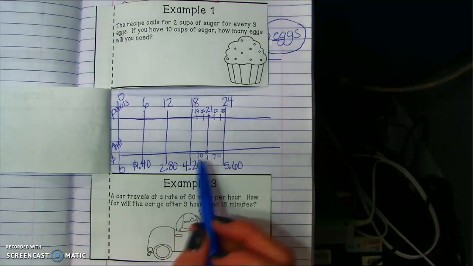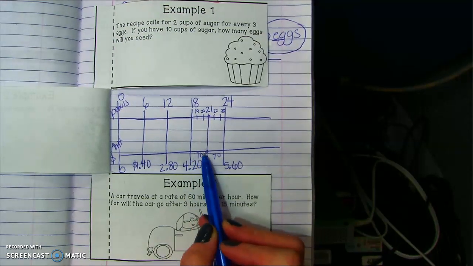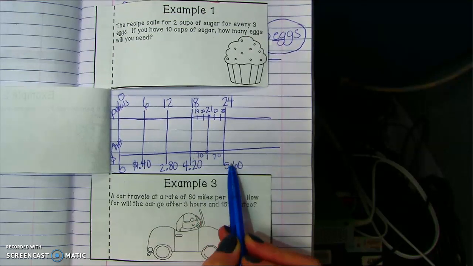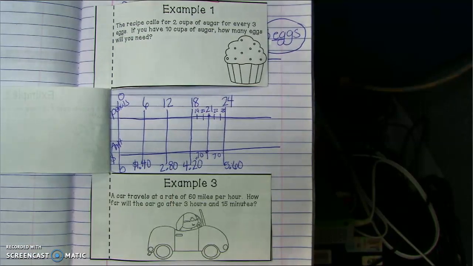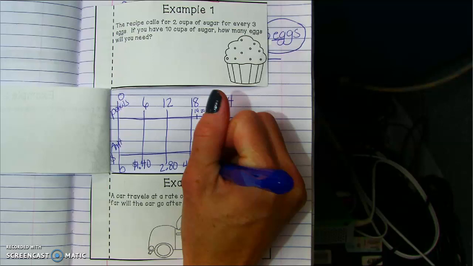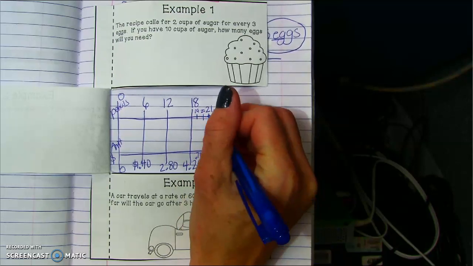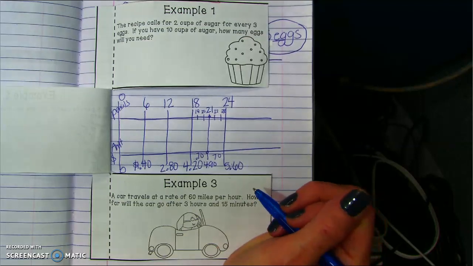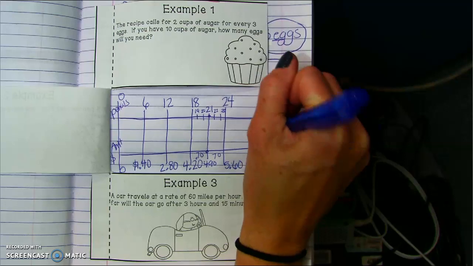Okay, so I know that if from $4.20 to this middle section is 70 cents, and from this middle section to this section is $5.60, all I have to do is add. What is $4.20 plus 70 cents? Anybody? $4.90. So when I buy 21 pencils, how much is it going to cost me? $4.90.